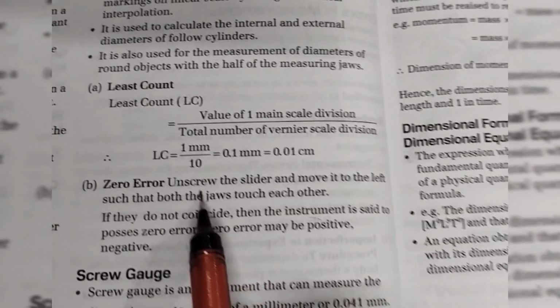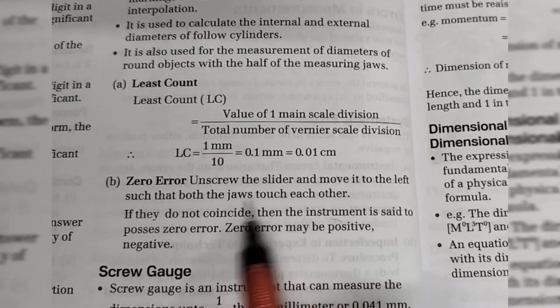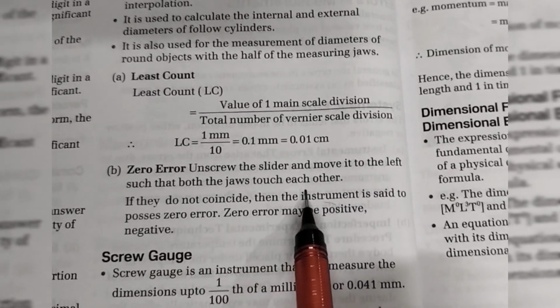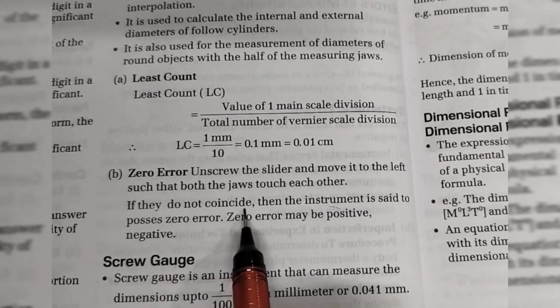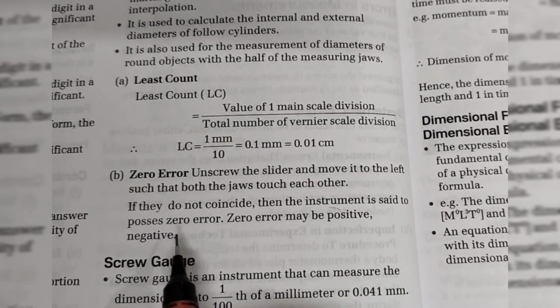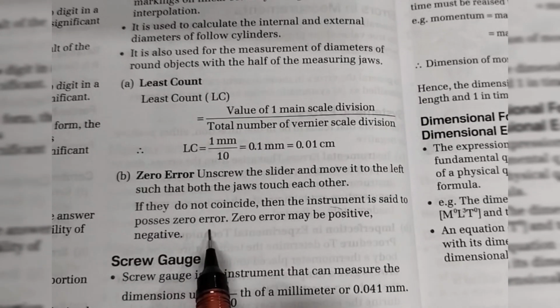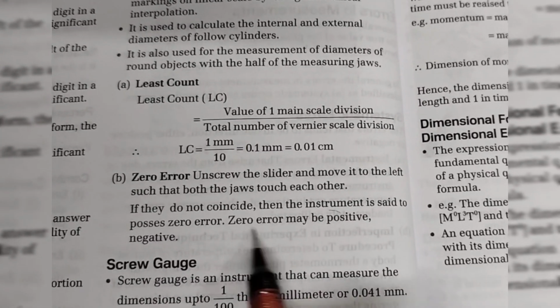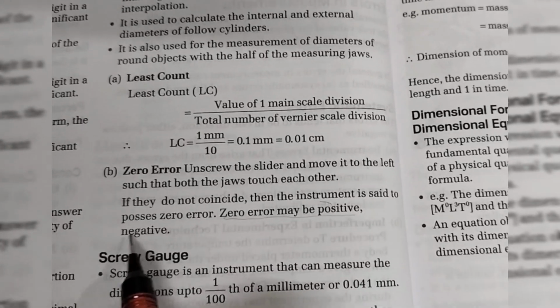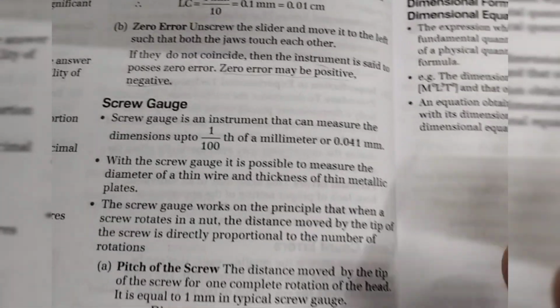Zero error. Unscrew the slider and move it to the left such that both the jaws touch each other. If they do not coincide, then the instrument is said to possess zero error. Zero error may be positive or negative. Next one is the screw gauge.